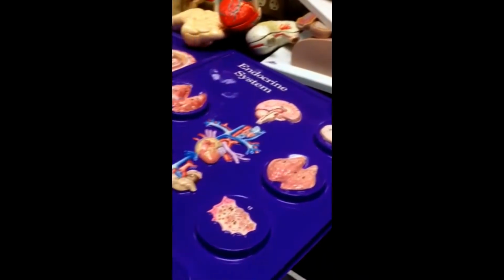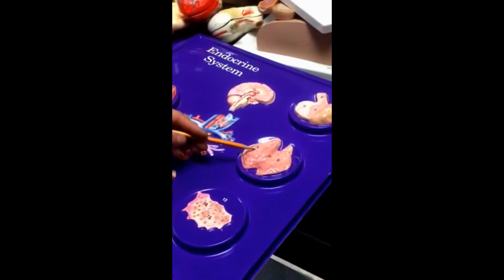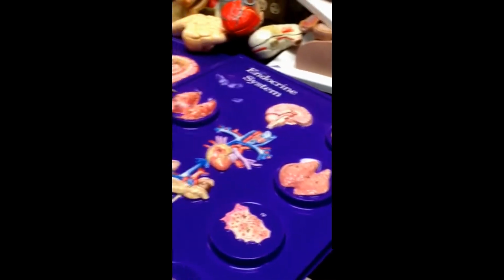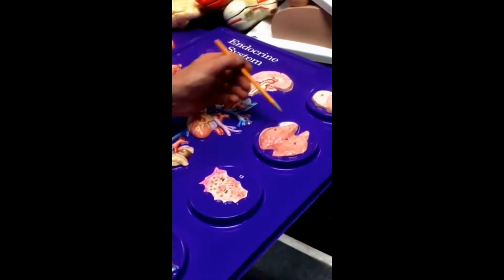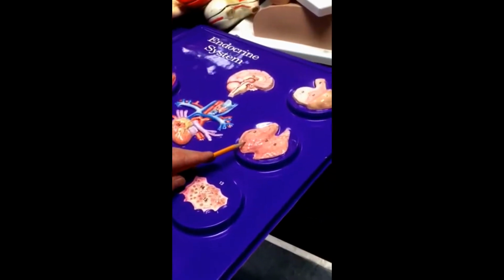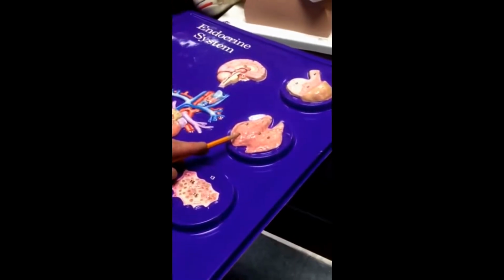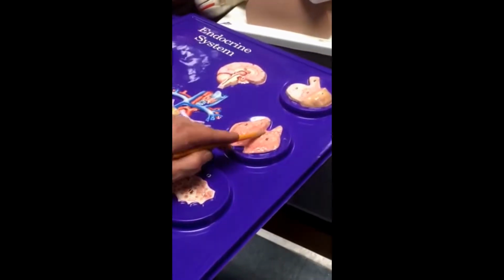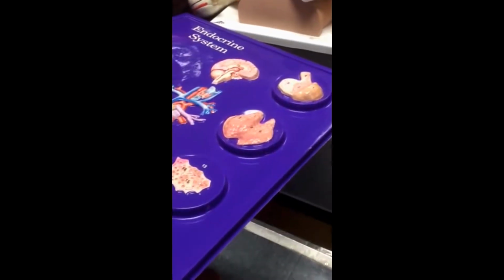Okay, A and P from the heart. Here they're showing you the anterior surface of the thyroid. They're showing you the posterior surface of the thyroid over here. So what part of the thyroid gland is that right there? Thyroid, you have 2 lateral lobes connected by an isthmus in the center.